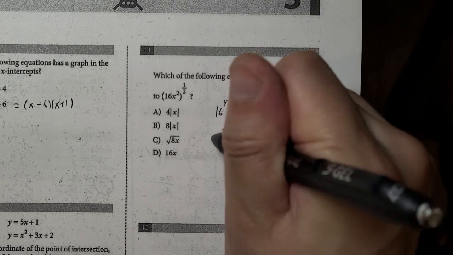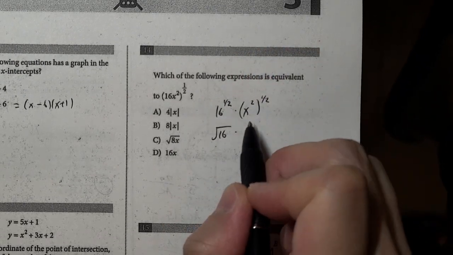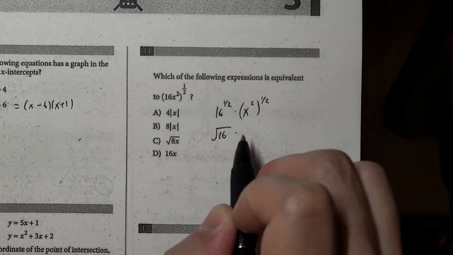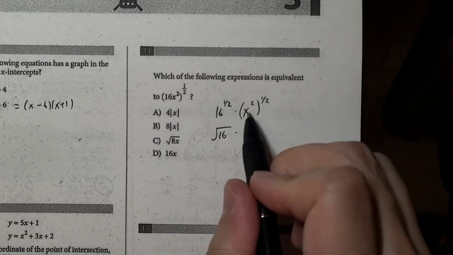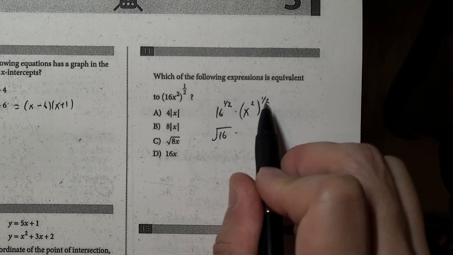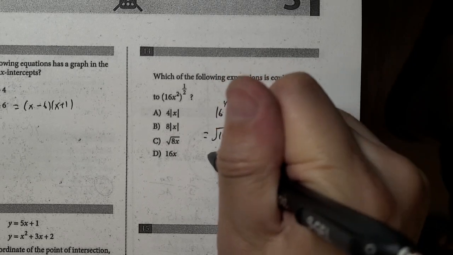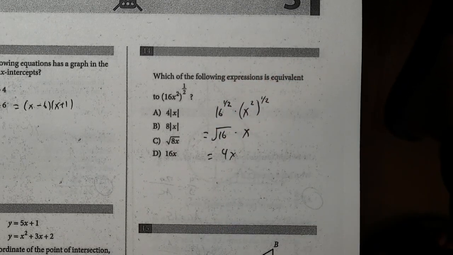That's the same thing as square root of 16. And, well, half power is square root, by the way. So I could have just written the thing as square root, but I tend to do it like this. When you have something like this, an exponent to another exponent, you multiply the values. So it'll be times x. So this is just 4x.